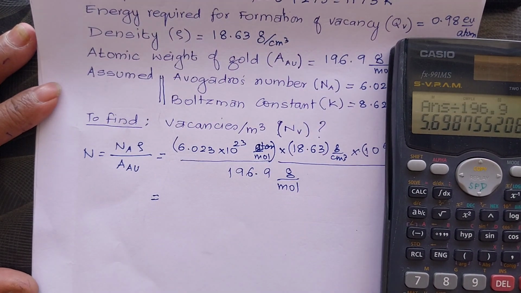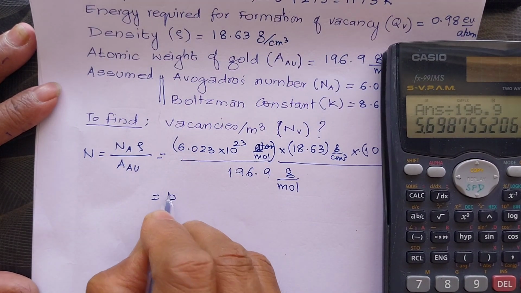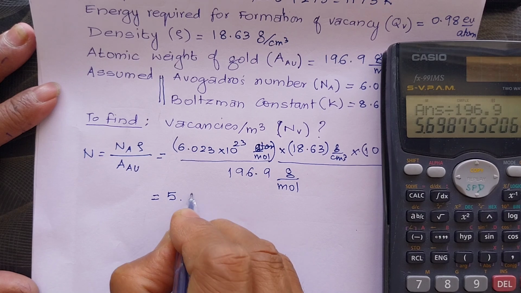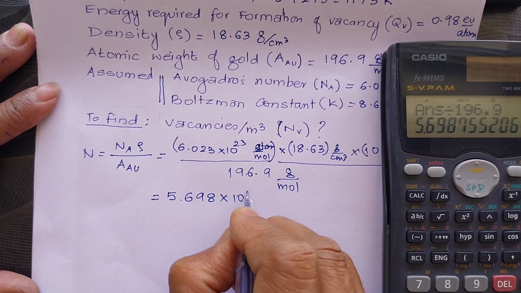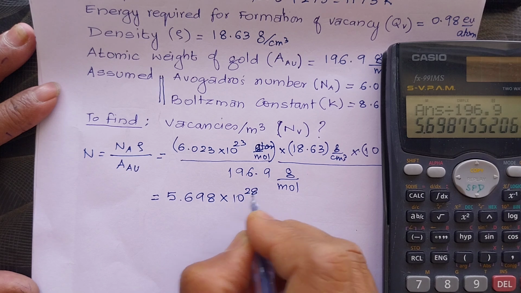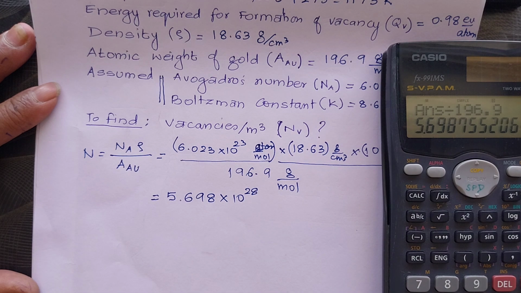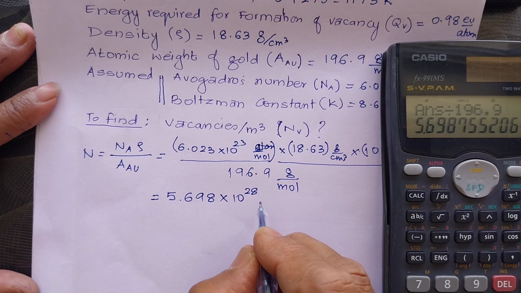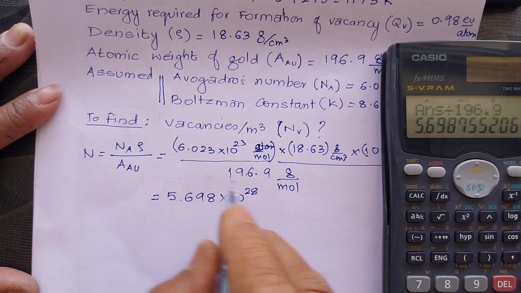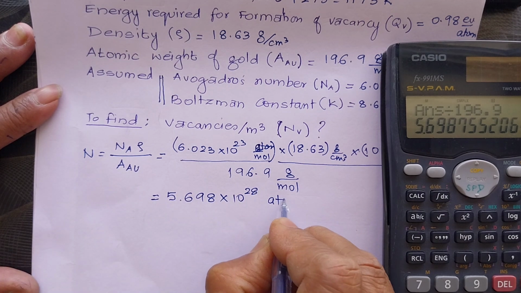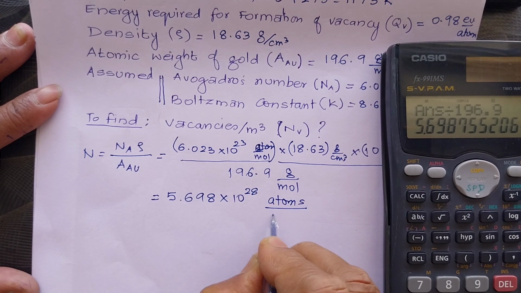This gives you a value of 5.698 into 10 raised to 28. The units of the number of sites are atoms per meter cube.